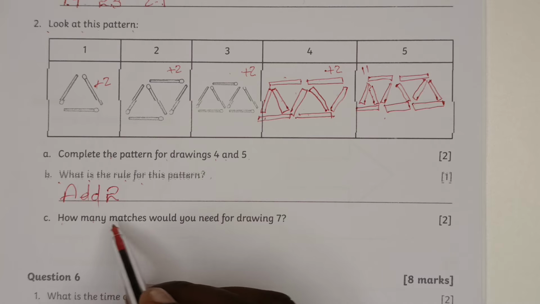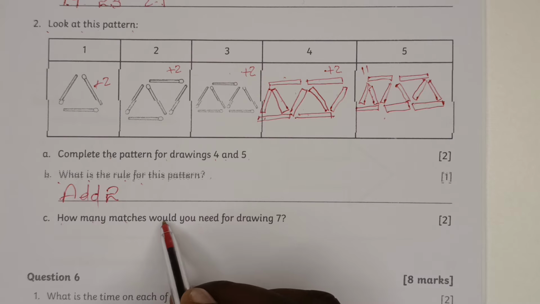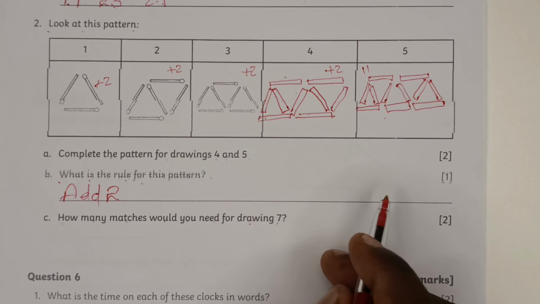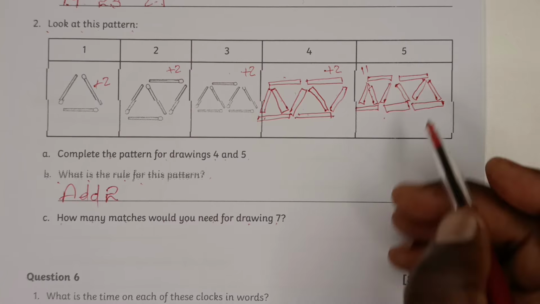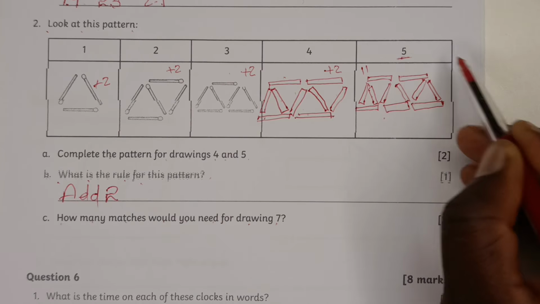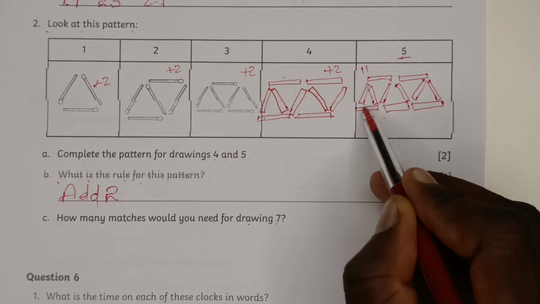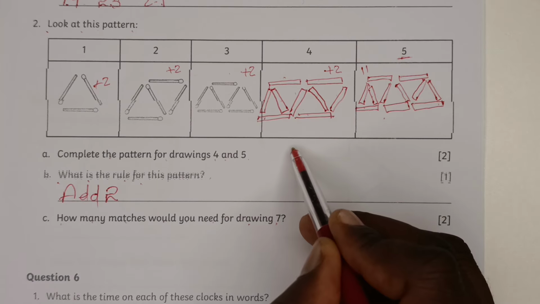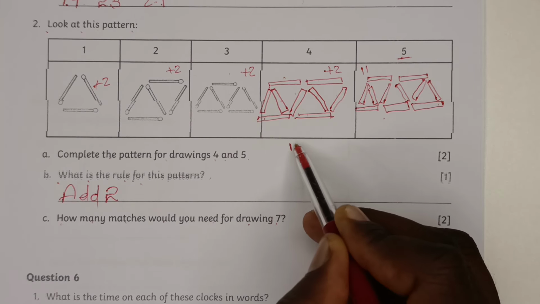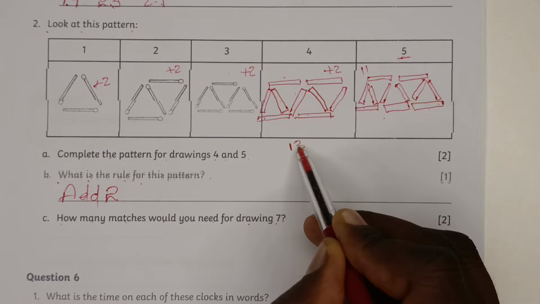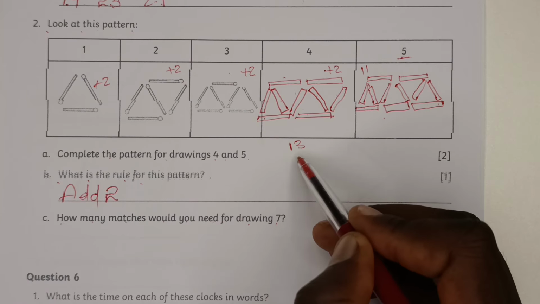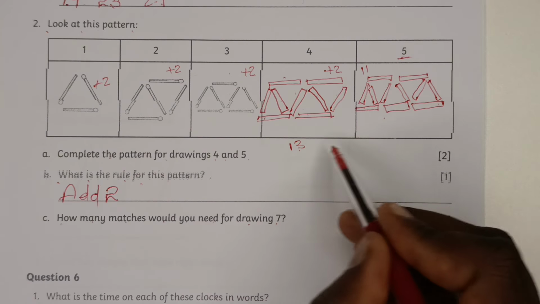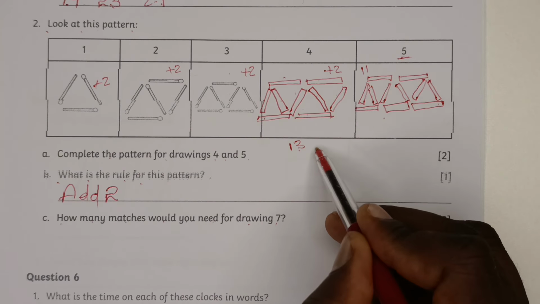C says, how many matchsticks would you need for drawing 7? So, okay, for drawing 7, this is 5. Then it means 6, you will add how many? You add 2 from 11 and you get 13. So that will be 6. And then you add 2 from here to go to number 7.